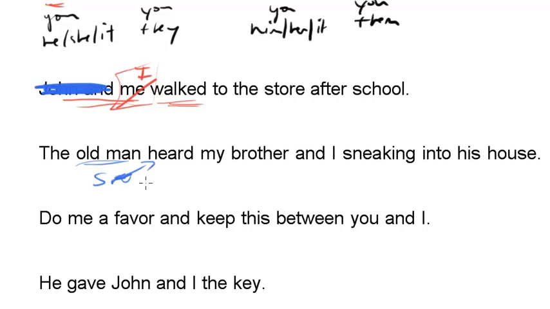The subject of the sentence, the subject that is doing the hearing. My brother and I are the things that are being heard here, right? They are the objects. They are the direct objects of the hearing. So actually, since I is an object, it should be in the objective case. Therefore, it should be me.